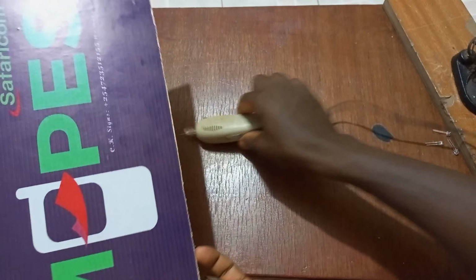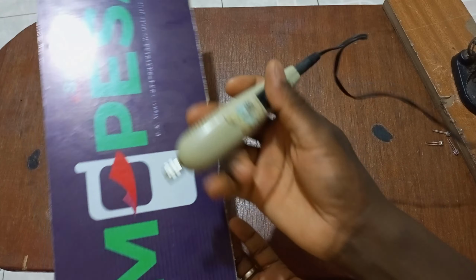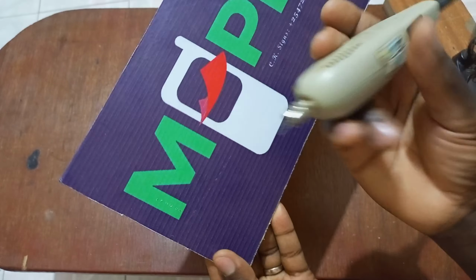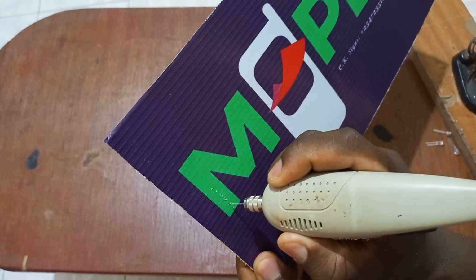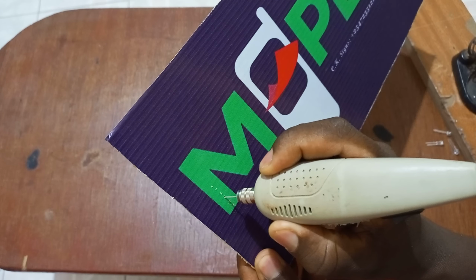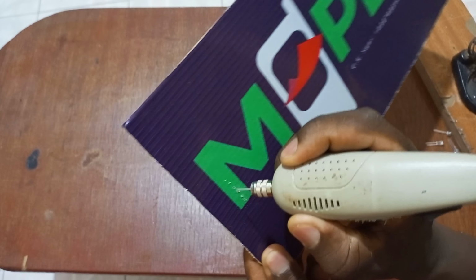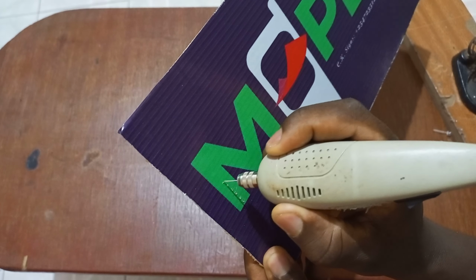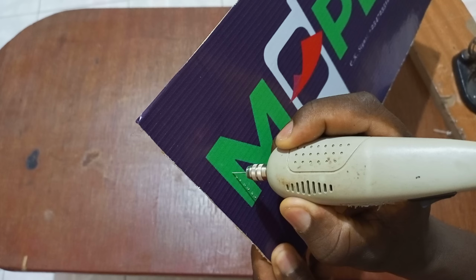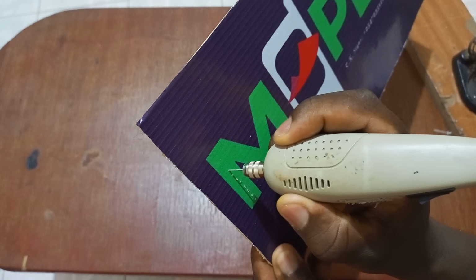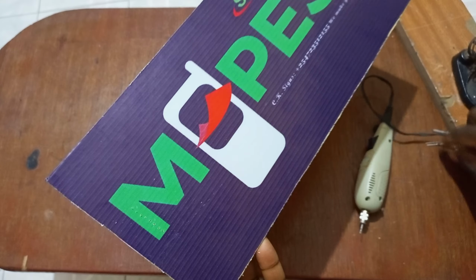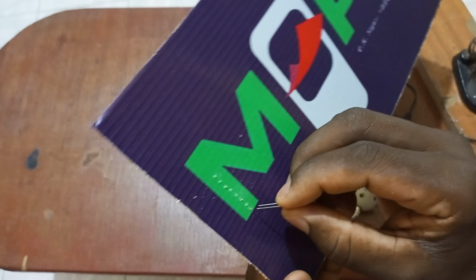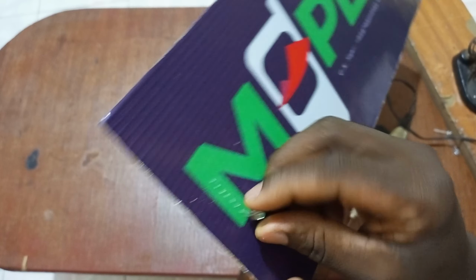The next step is to take your drill and make holes. After you make those holes, you insert the light emitting diodes.